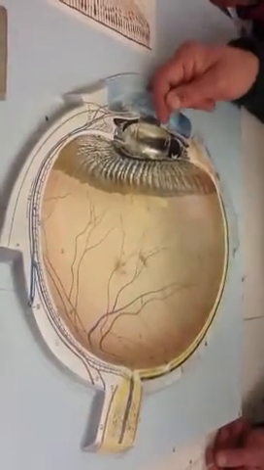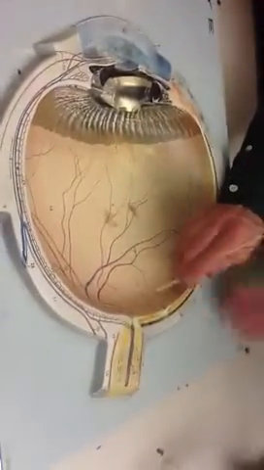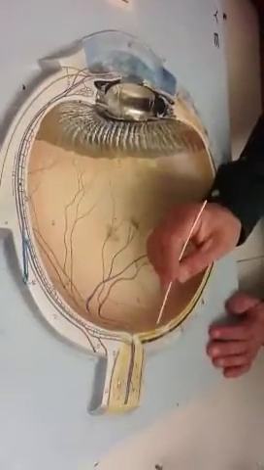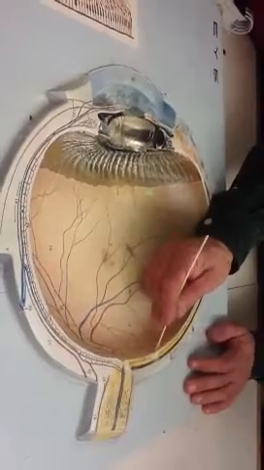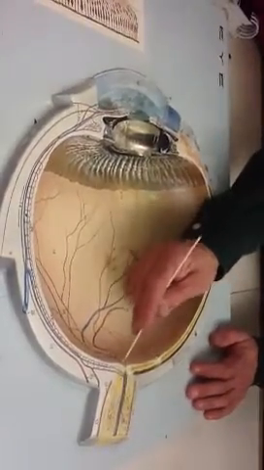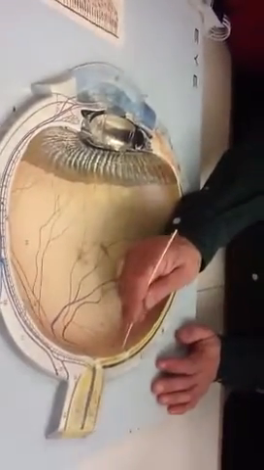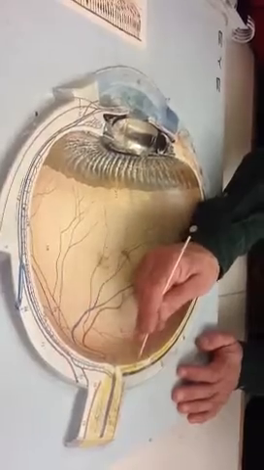Now, the light will come in, get bent by this lens, and hit at this right spot right here. It's focused. It's designed to be focused right on this spot. This spot is called the fovea. No, the blind spot is a nerve. This is the fovea centralis. This is where the retina is the thinnest.